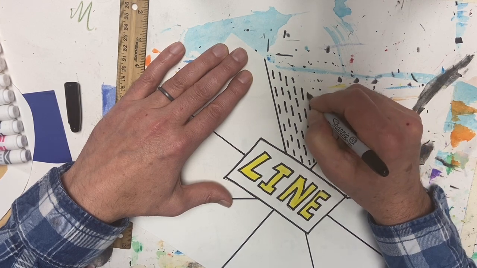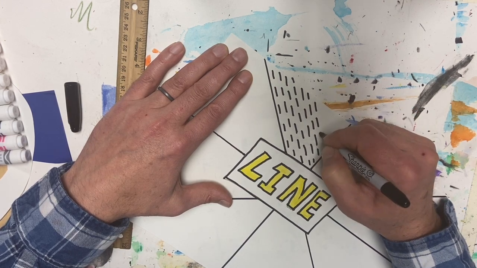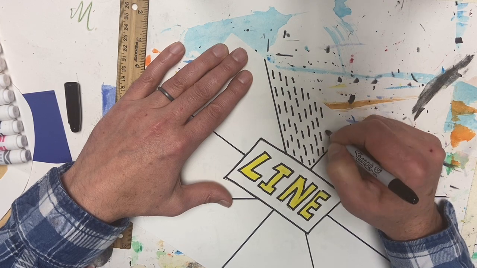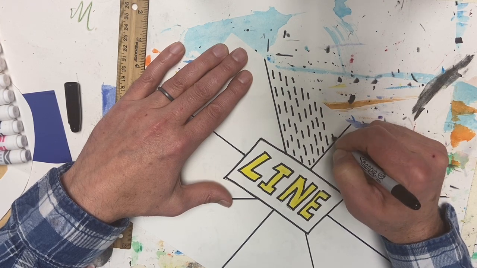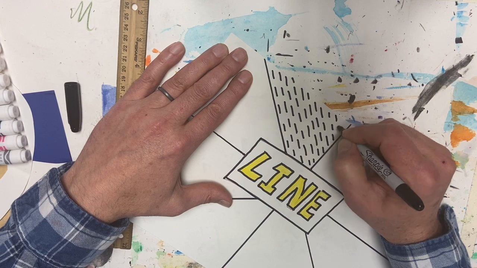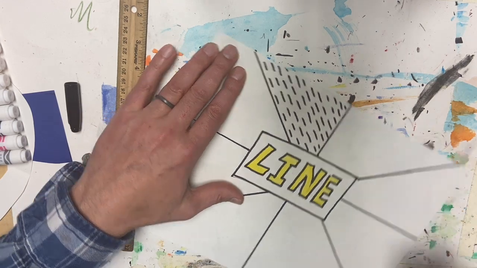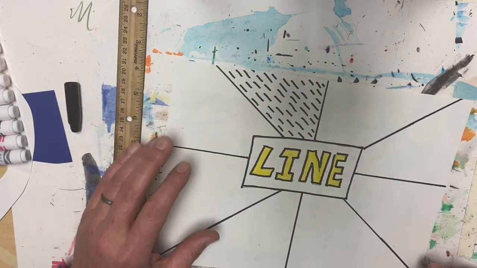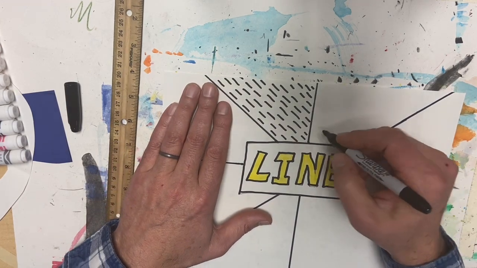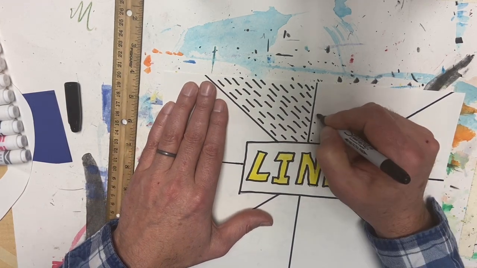Did this make you think of a different type of line? What is your favorite type of line? Do you have one? Have you ever thought about that? You know how to make so many lines that this is probably easy for you. Now, how about dotted lines?